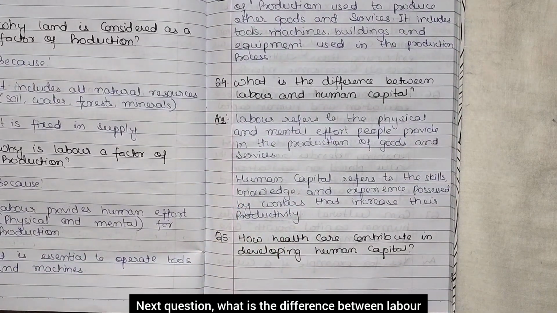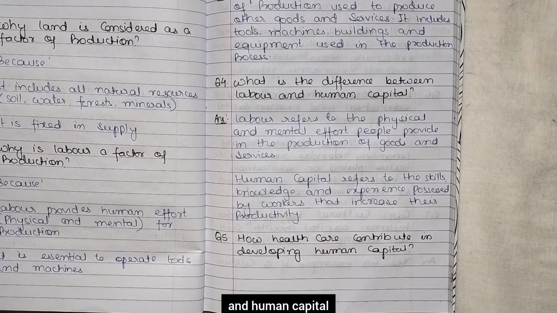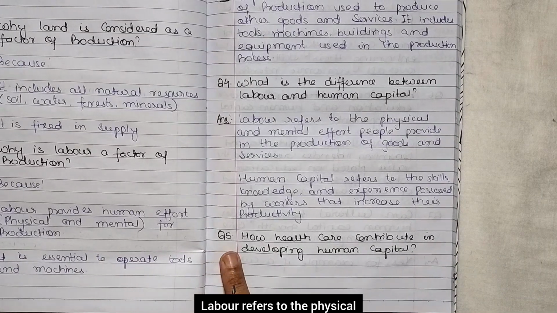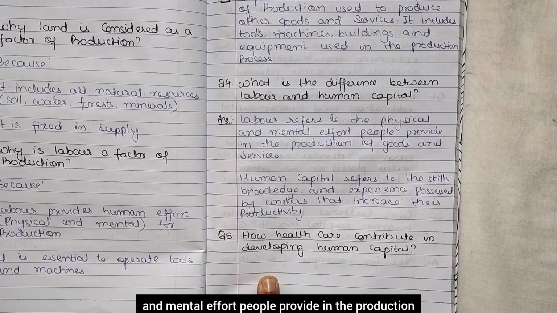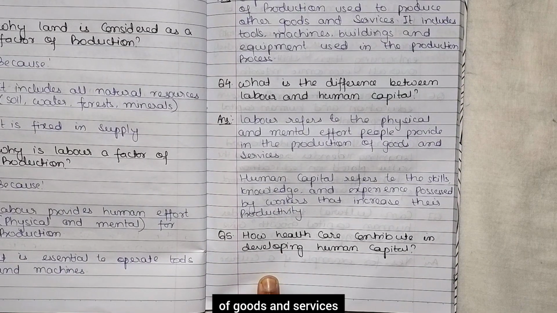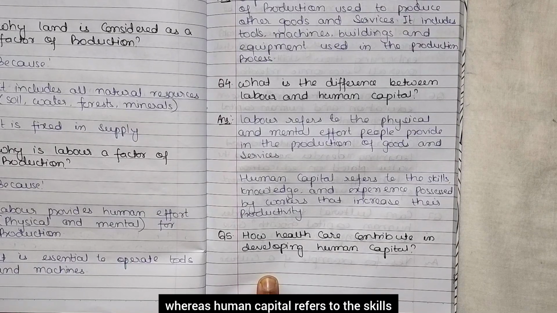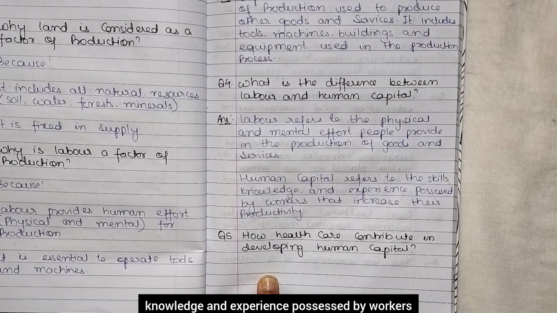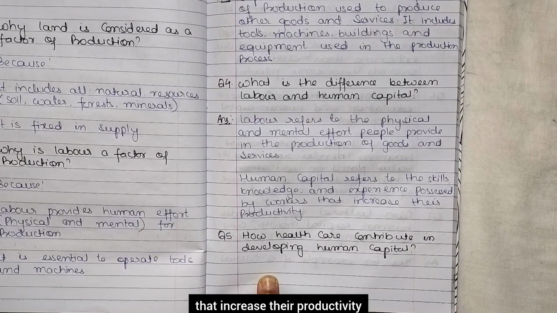Next question. What is the difference between labor and human capital? Labor refers to the physical and mental effort people provide in the production of goods and services, whereas human capital refers to the skills, knowledge, and experience possessed by workers that increase their productivity.